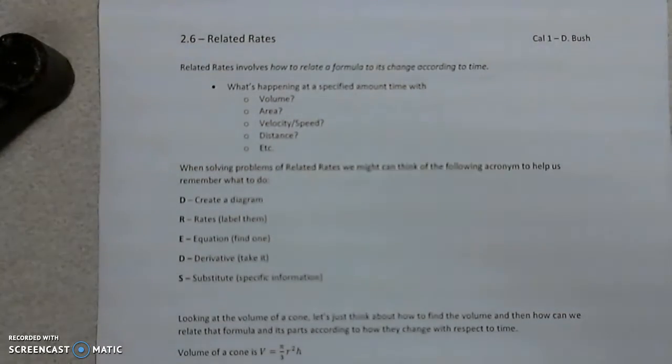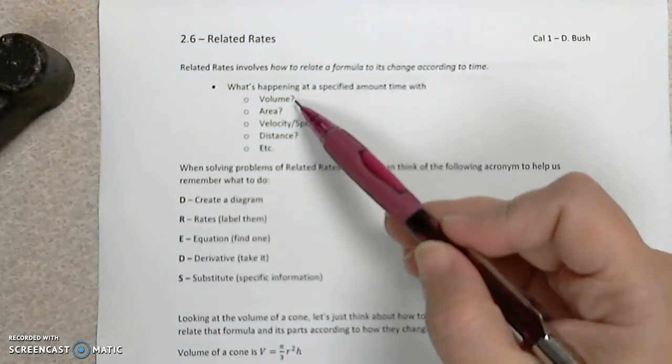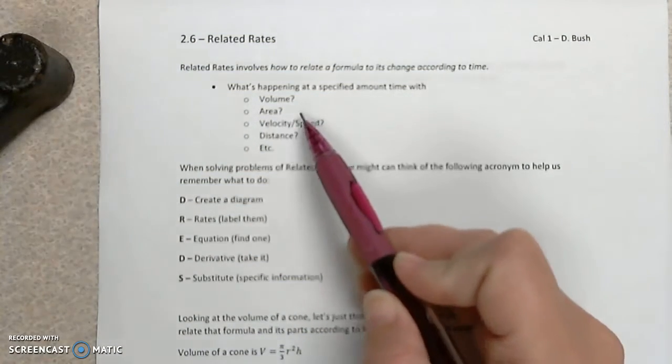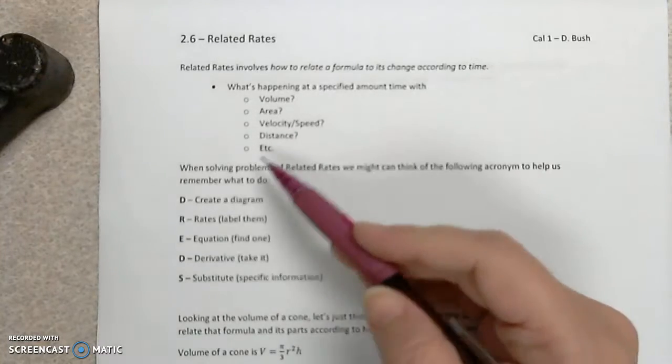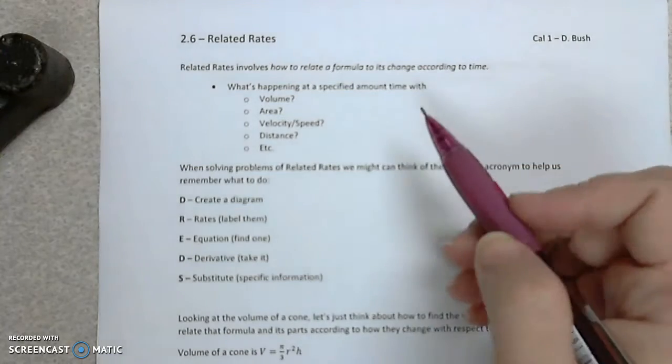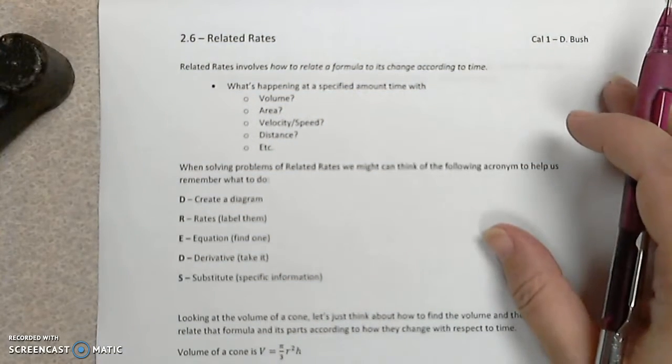At a certain point in time, what would be the volume? At a certain point in time, what would be the area? What would be the velocity? What would be the distance? And etc. It could go on. It just depends on what the problem is asking.